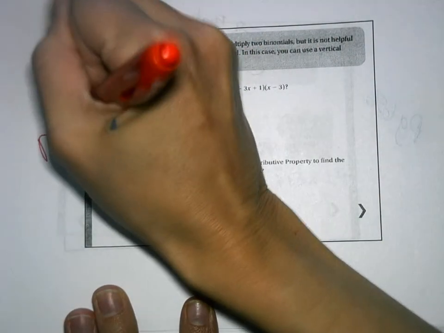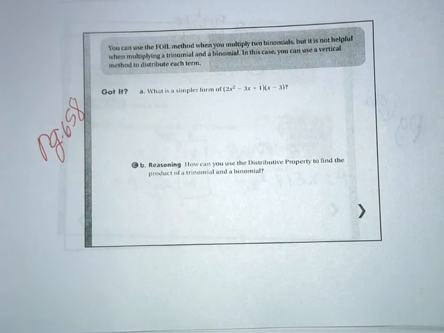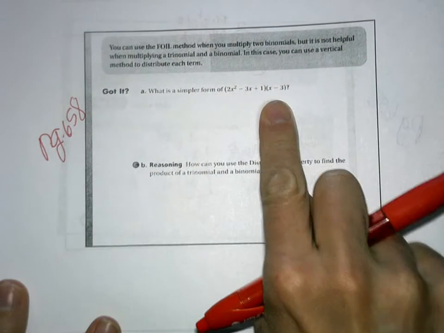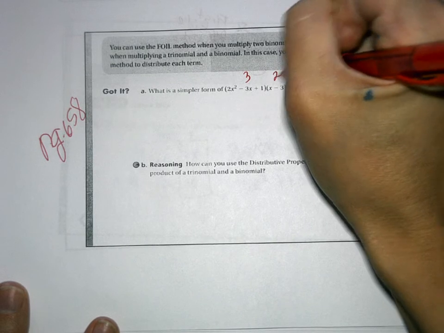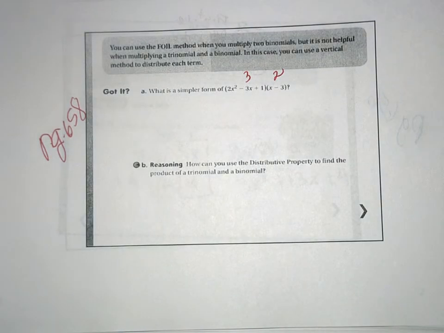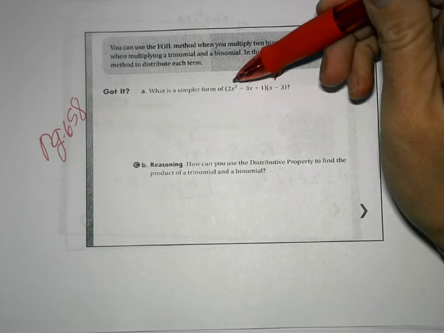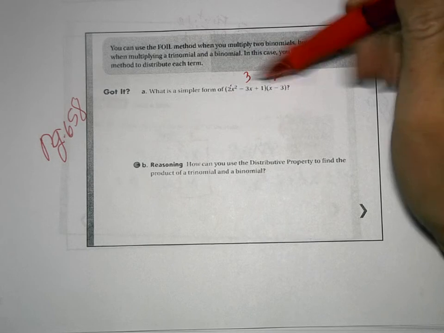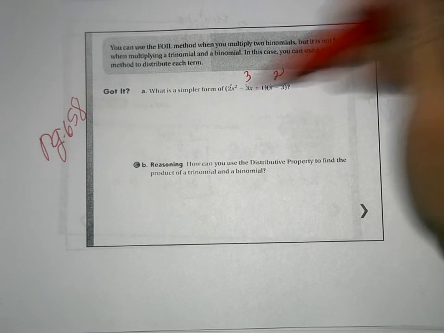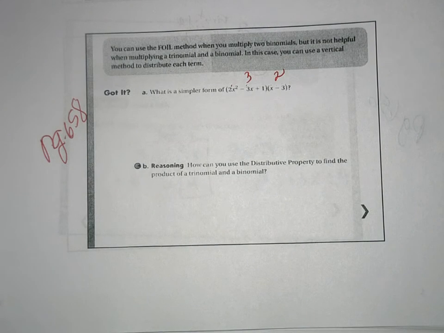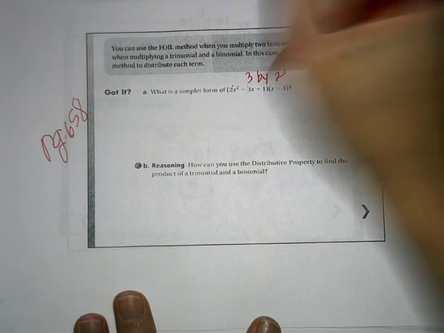Okay, so page 658 here, you have this problem. How many terms are here? 3. And there are 2. If you are using the distributive method, make sure you're taking each term and going to each of these. Each of these terms goes to each of these in here. If you're using the box method, which size box would you need? 3 by 2. Okay, so I'm going to give you a minute to try this one on your own.